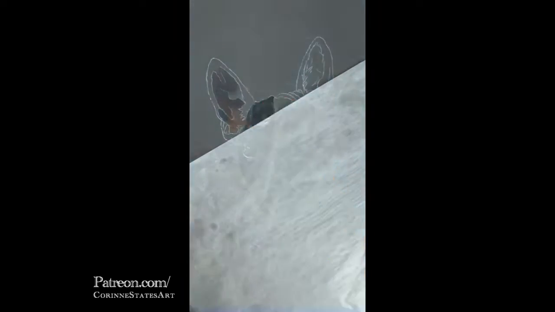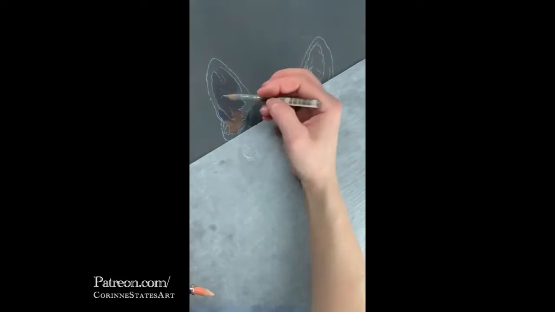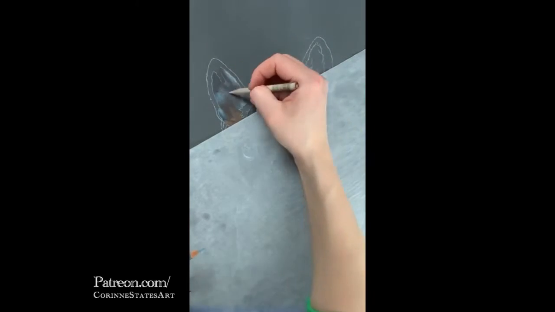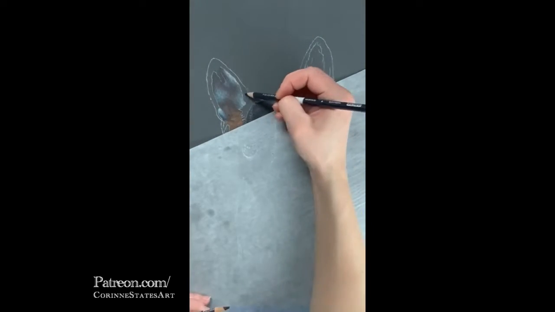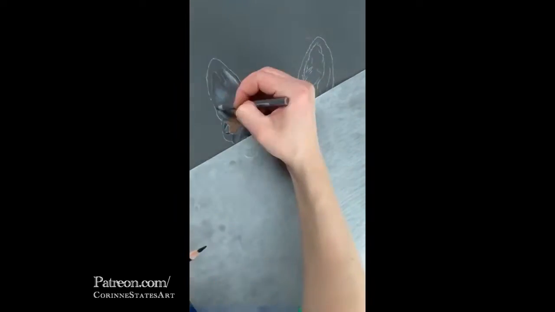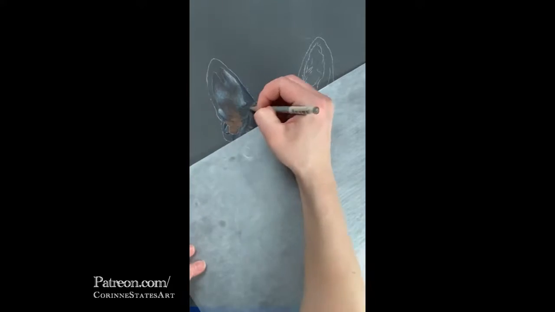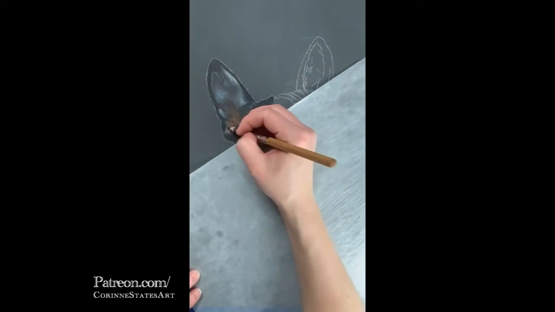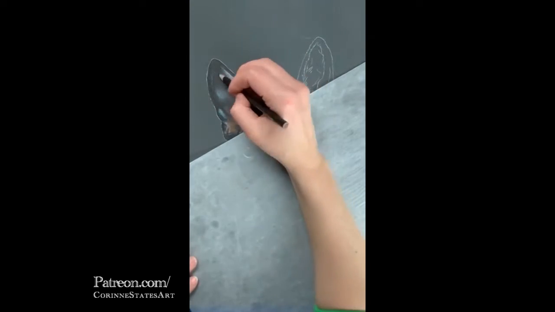So when you're separating these lights from darks, it can throw your whole entire piece off if you don't have it correct. So it's very important to look at the values and look at all of the shadows and lights that you're dealing with.